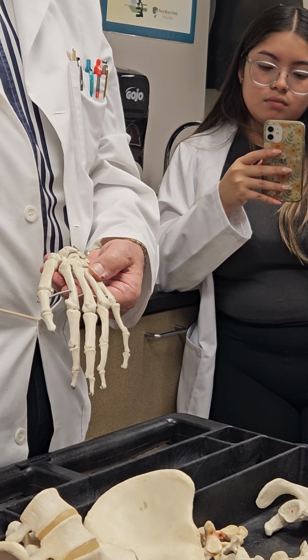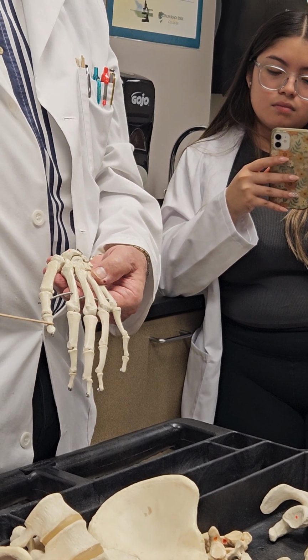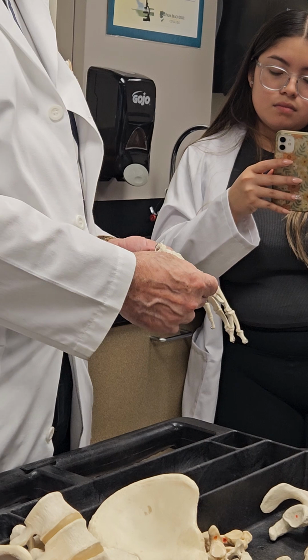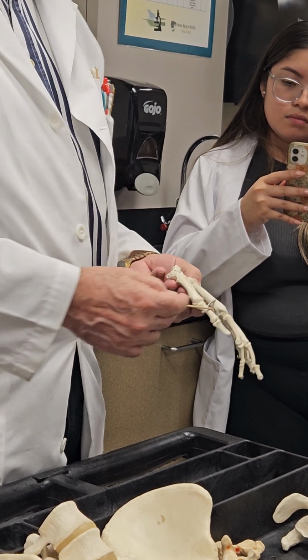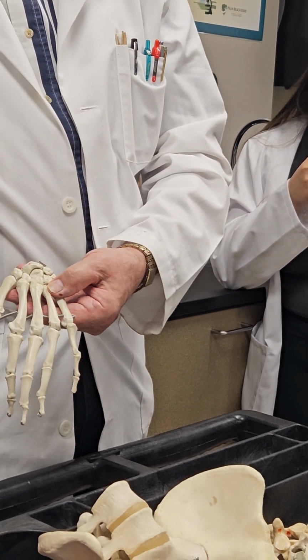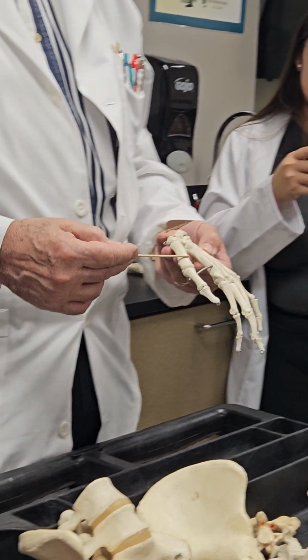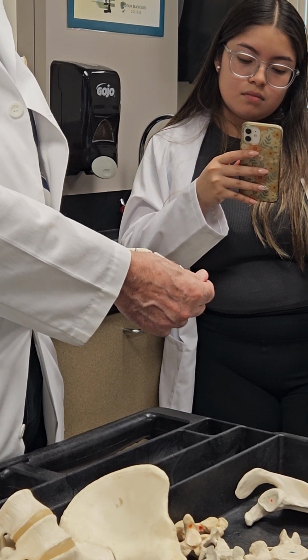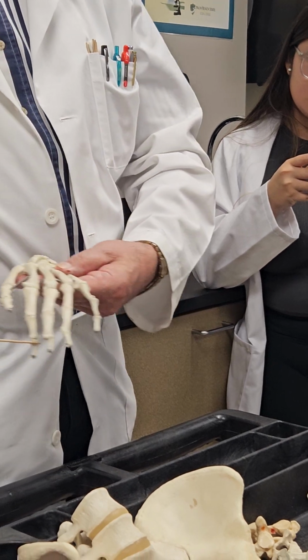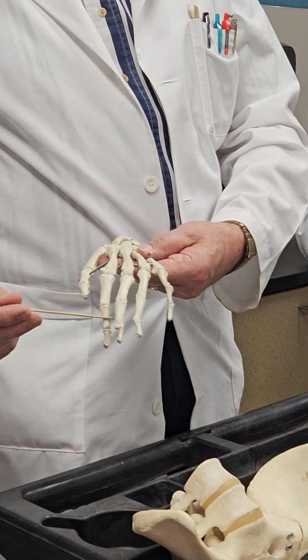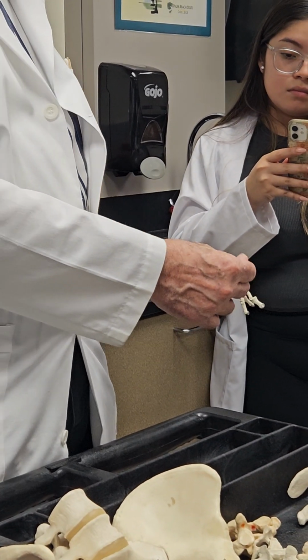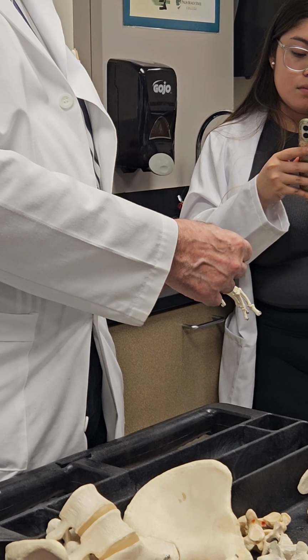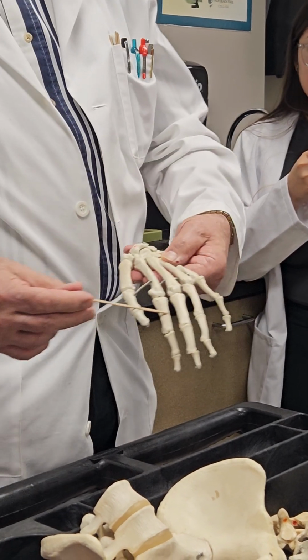So if this is first, that's first distal phalange. First proximal phalange. First metacarpal. Second distal phalange. Second intermediate phalange.